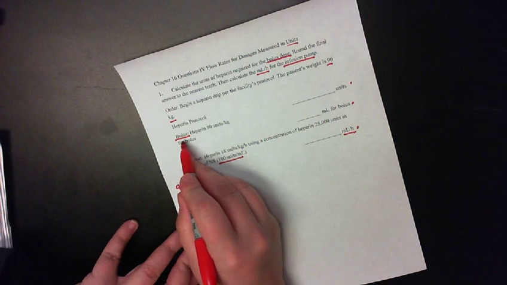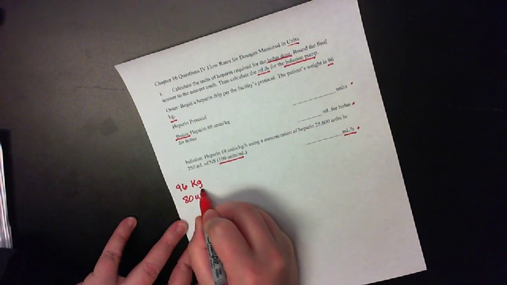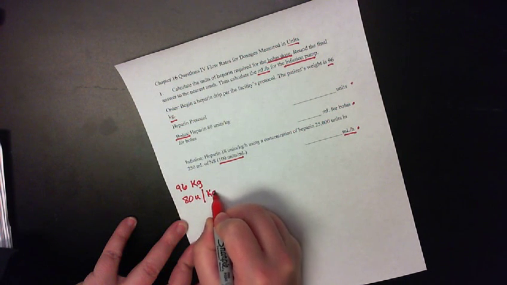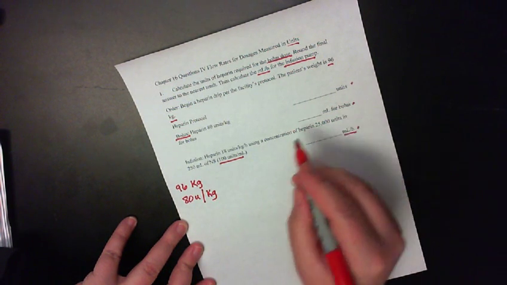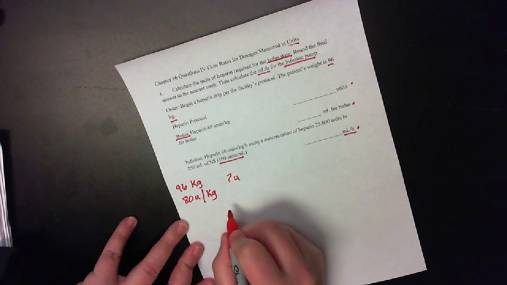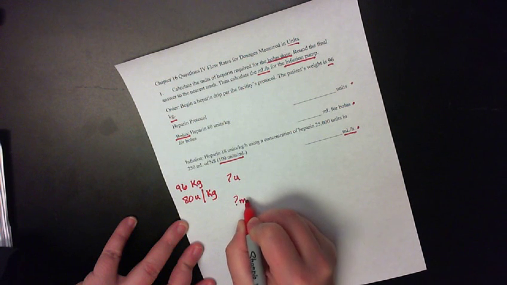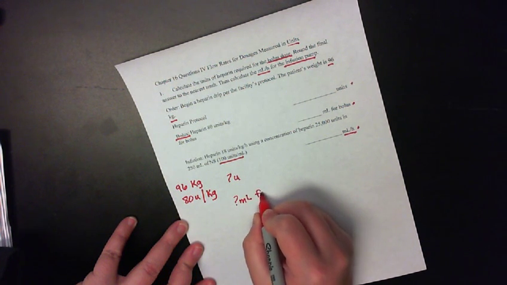Then our protocol says to bolus 80 units per kilogram. So that's what we're going to be solving for here: how many units? Then we're going to add to that how many milliliters for our bolus.